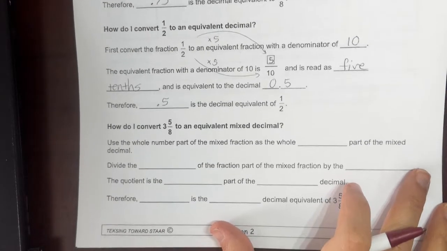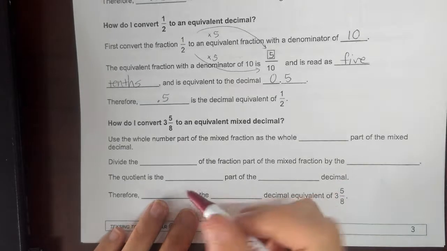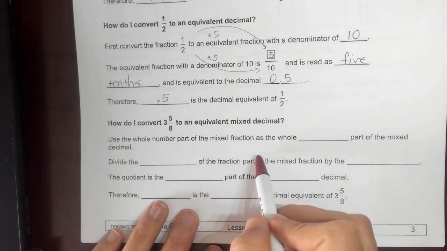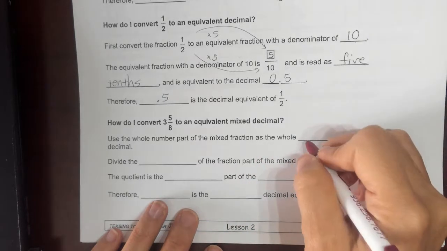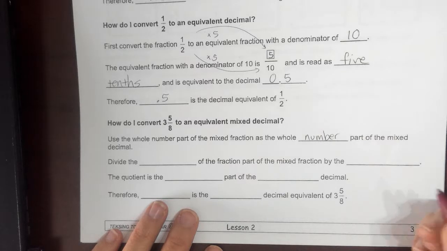How do I convert 3 5/8 to an equivalent mixed decimal? Well, you can use the whole number part of the mixed fraction as the whole number part of the mixed decimal.